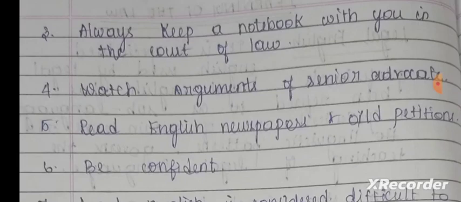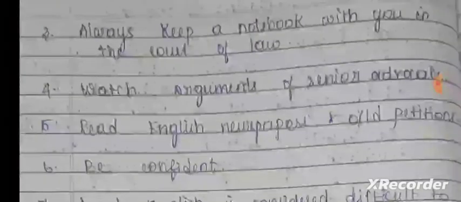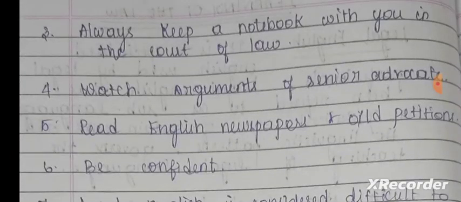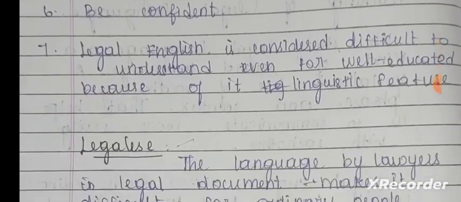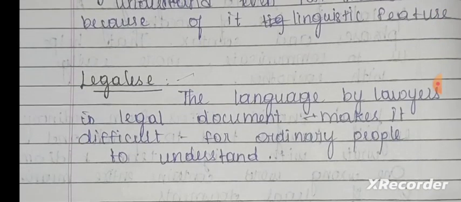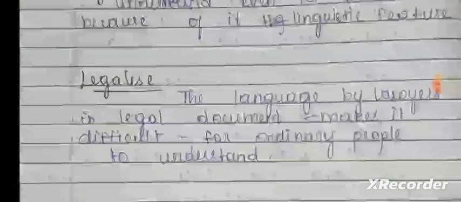Seventh, legal English is considered difficult to understand even for the well-educated because of its linguistic features. Next one is legalese. What is legalese? The language used by lawyers in legal documents makes it difficult for ordinary people to understand. Only legal professionals can understand the documents. That is known as legalese.